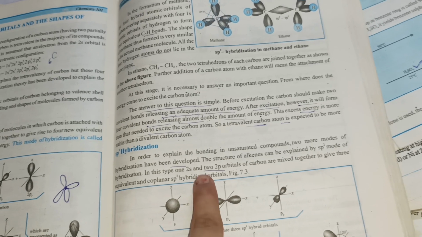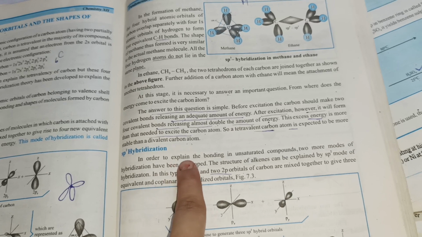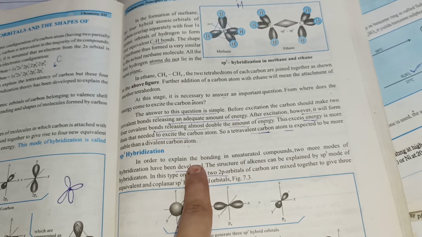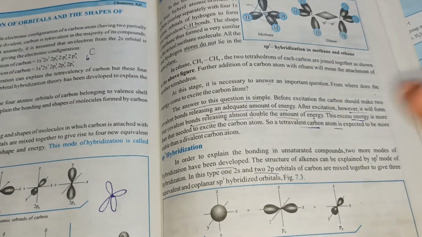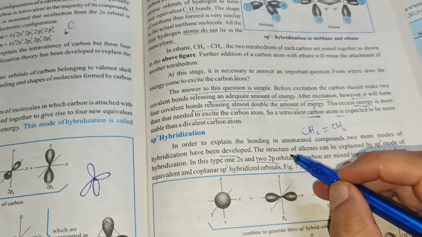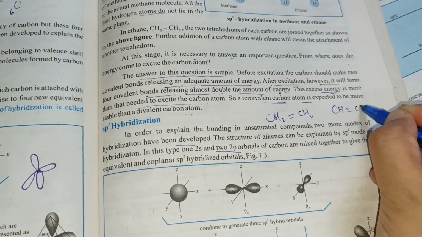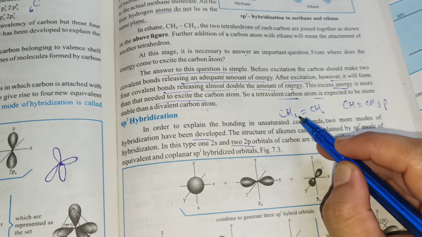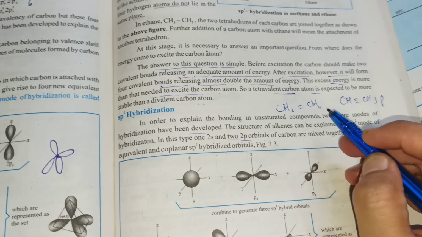hybridized orbitals. In this paragraph, it is saying that in order to explain the bonding in unsaturated compounds, which have the double and the triple bond, like the alkene. In this case, we are discussing the alkene. For alkyne, we will discuss the sp hybridization. For sp2 hybridization, we will discuss the example of alkene, CH2 double bond CH2.